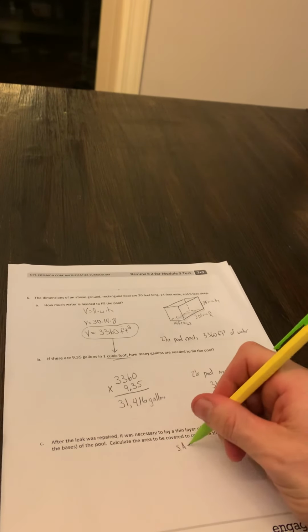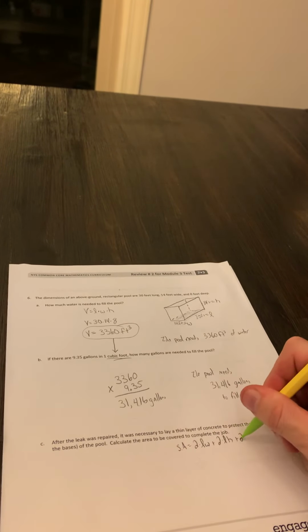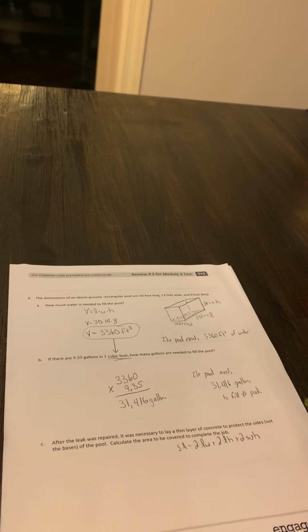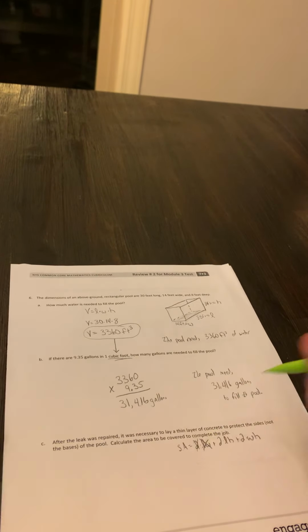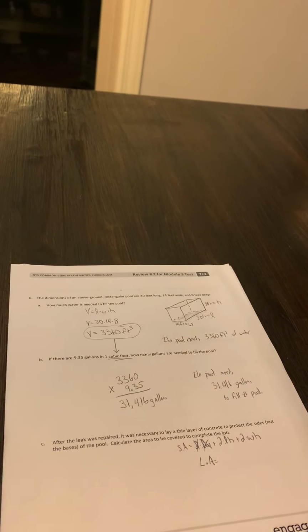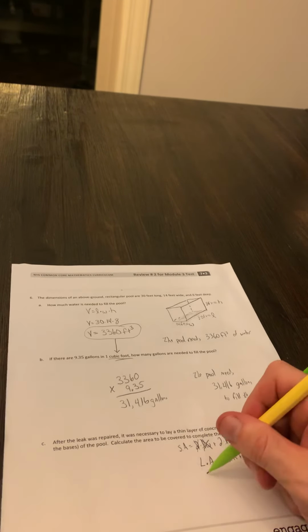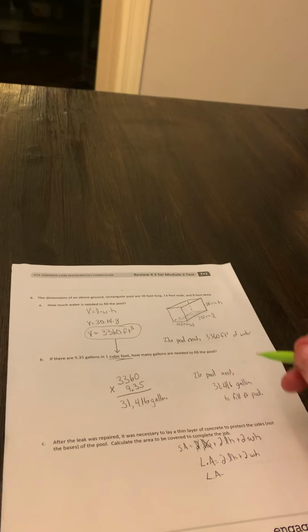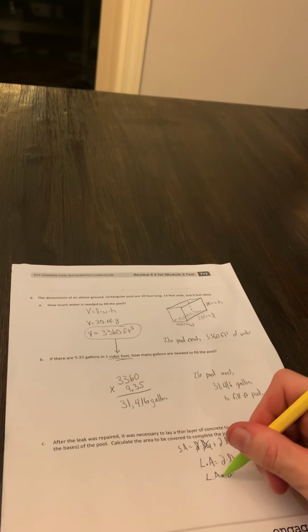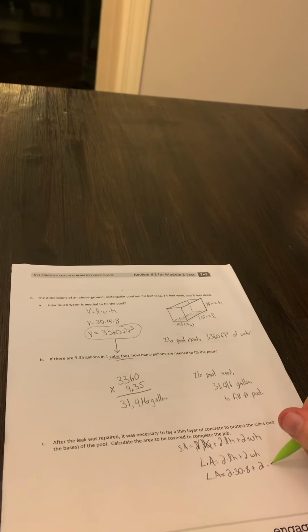So surface area of a pool is 2 times length times width plus 2 times length times height plus 2 times width times height. If we don't have the top of the pool, well, we don't need that 2. If we don't need the bottom of the pool, we don't need the length times the width. Well, when we don't have the bases, it's called lateral area, 2 times L times H plus 2 times W times H. Well, let's substitute in. We've still got everything labeled up here. 2 multiplied by 30 multiplied by 8 plus 2 times 14 by 8.